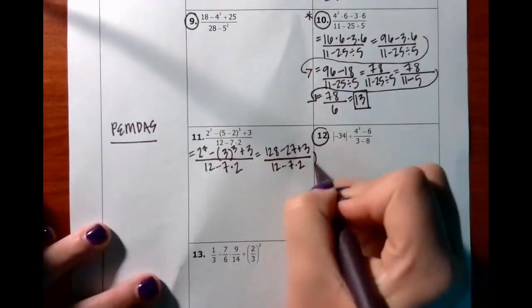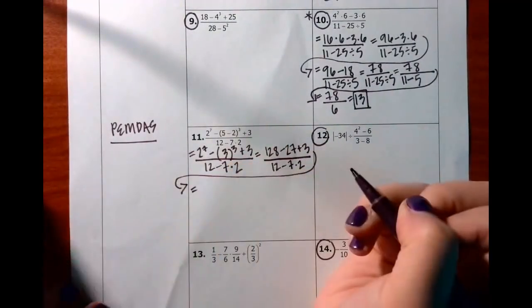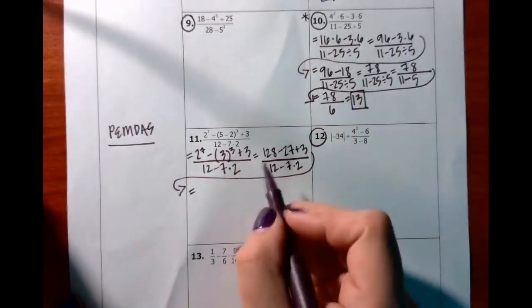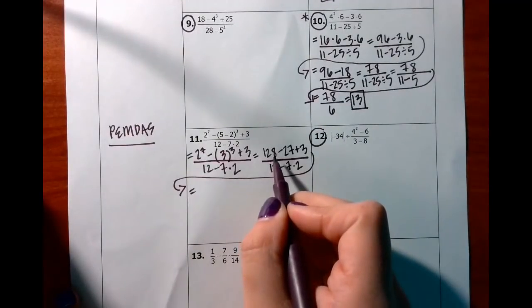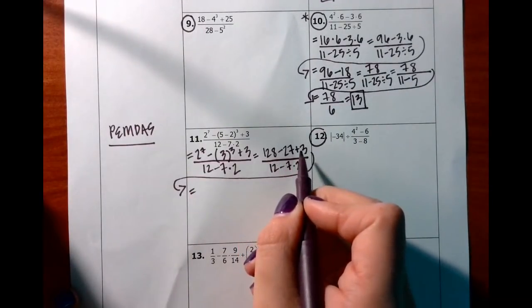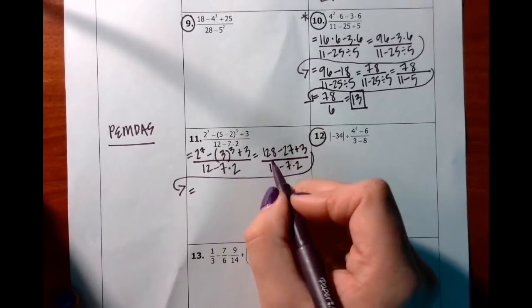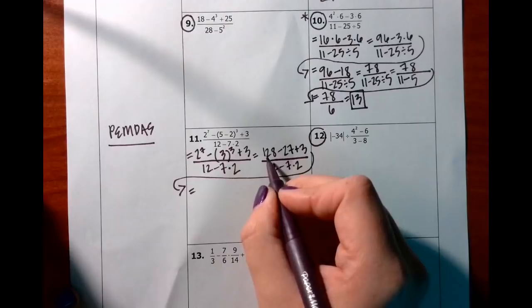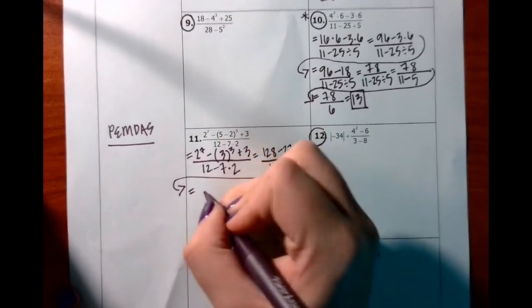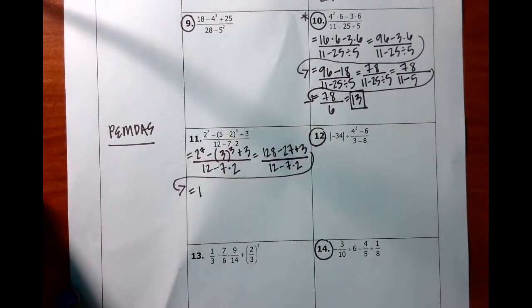I'm going to go back down to the next step. Remember, your work needs to look exactly like mine. So, we don't have any multiplication and division in the numerator, but we do have addition and subtraction. So we're going to go left to right, and whichever comes first is what we're going to deal with. The first thing that comes first is 128 minus 27, which gives me 101.